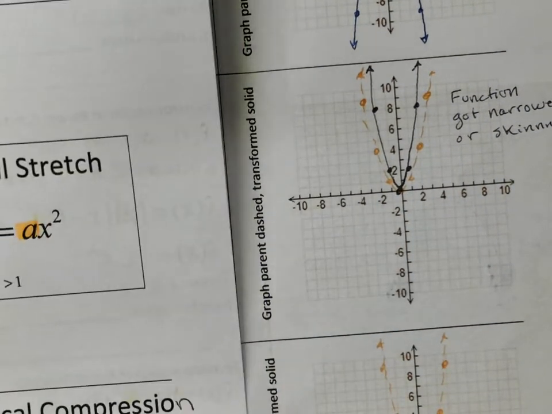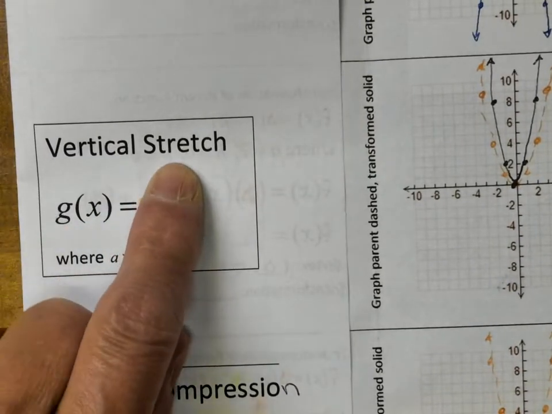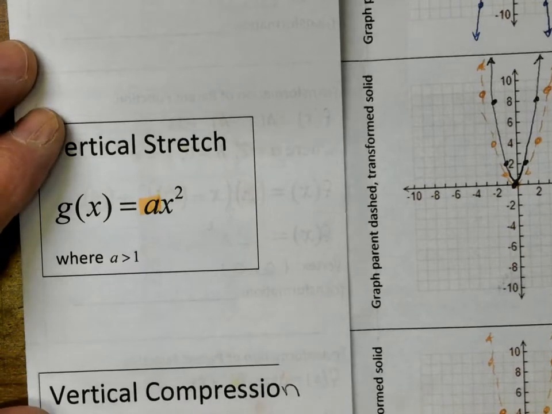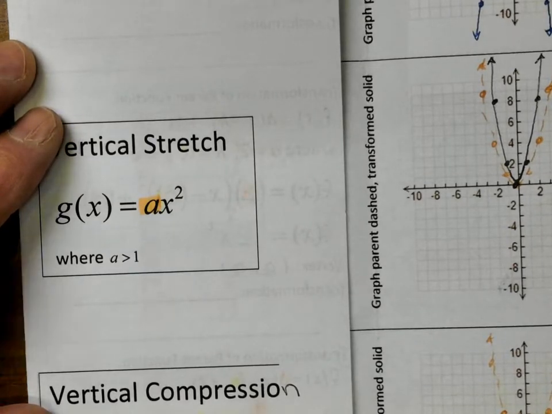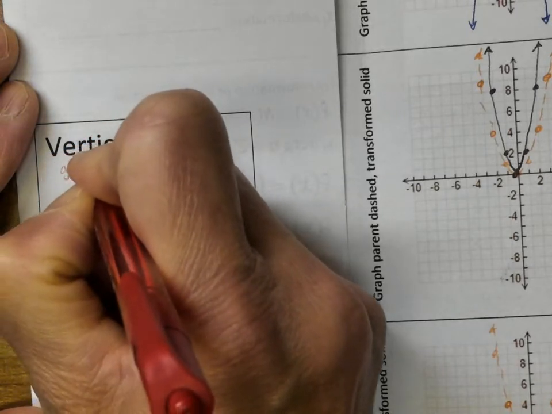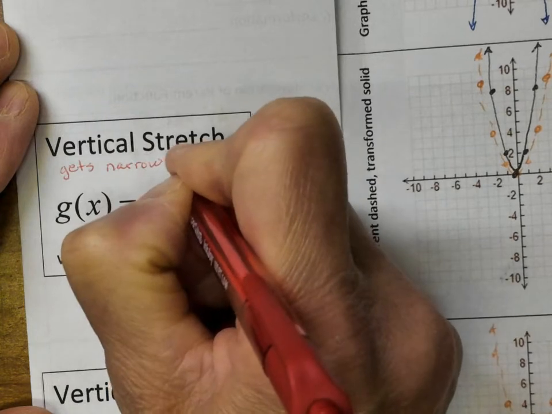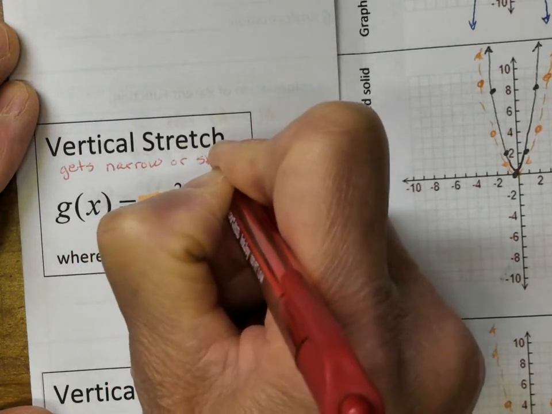We don't write skinnier when we're talking about a stretch. We just say it's a stretch. But let's go ahead and write: gets narrow or skinny.